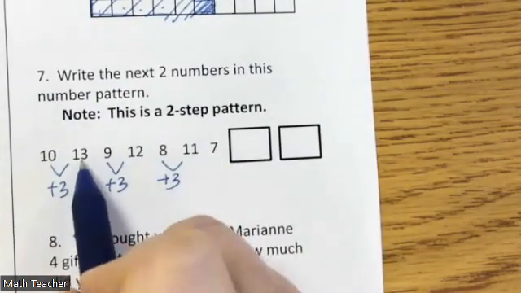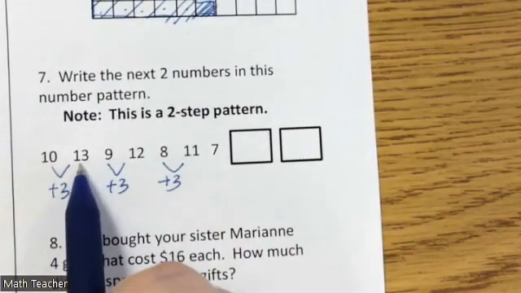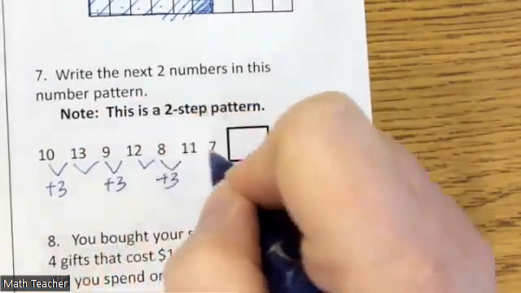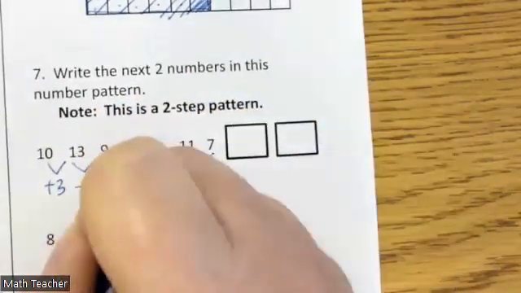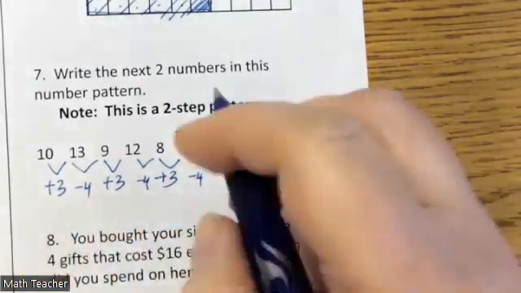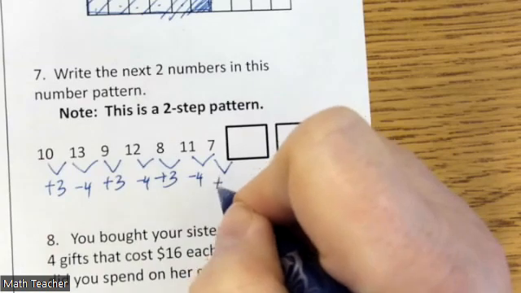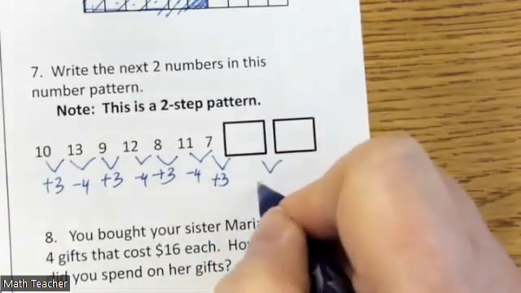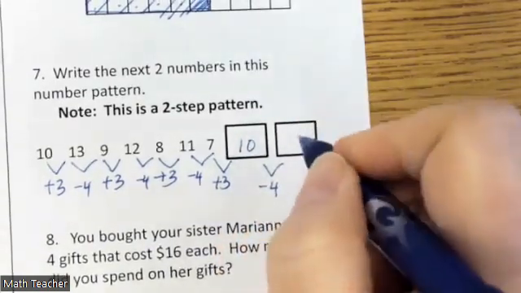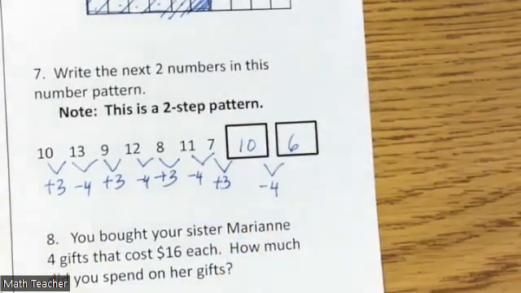And then this looks like it'll be subtract 4, from 13 to 9, 8 to 12. Okay, so that's our pattern, +3, then -4. So we'll continue that pattern. 7 + 3 would give us 10, and then 10 - 4 would give us 6.